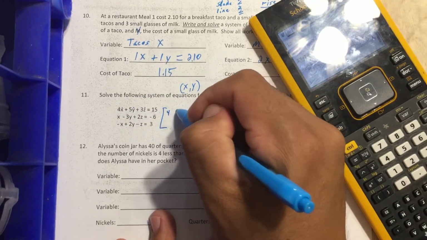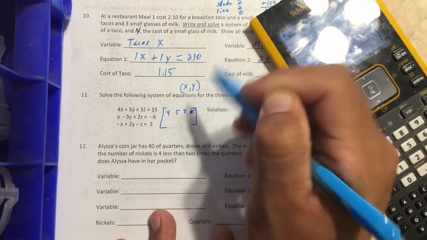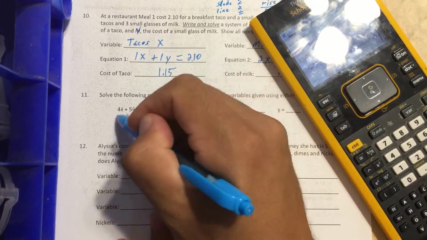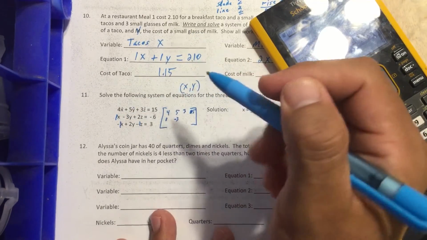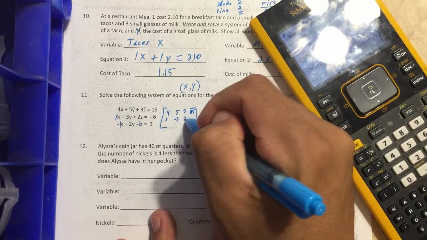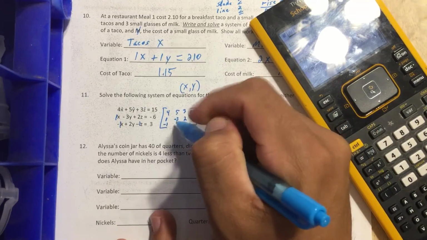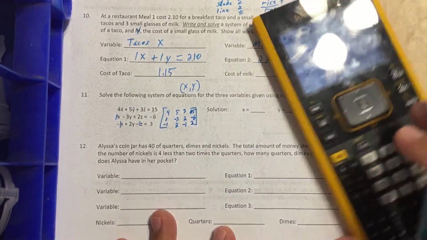So I have 4, 5, 3, and 15. That's 1, negative 3. Remember, there's a variable without a number, put a 1 there. A positive 2, negative 6. Then you have a negative 1, a 2, negative 1, 3.